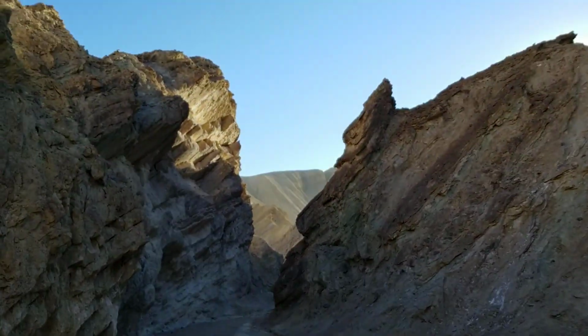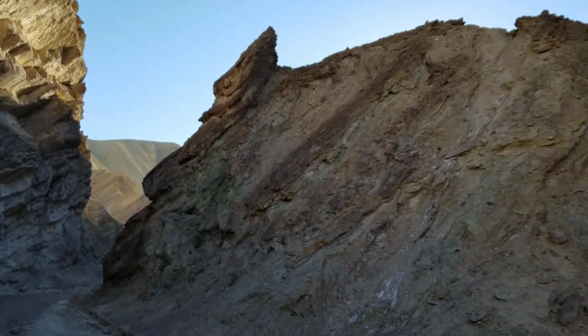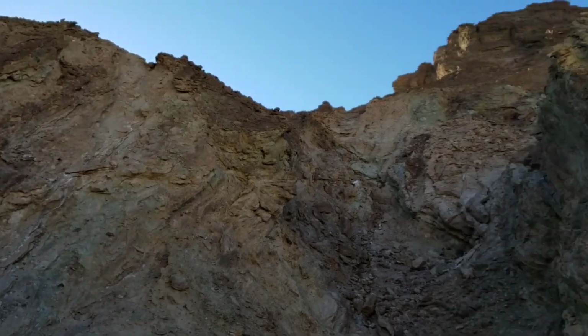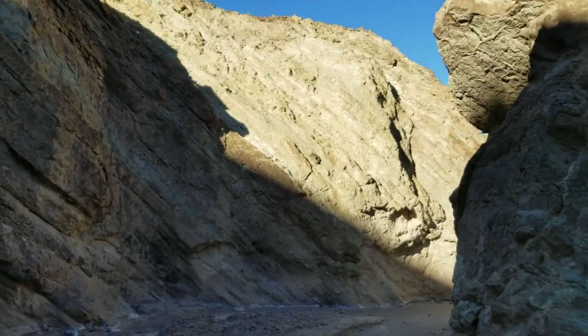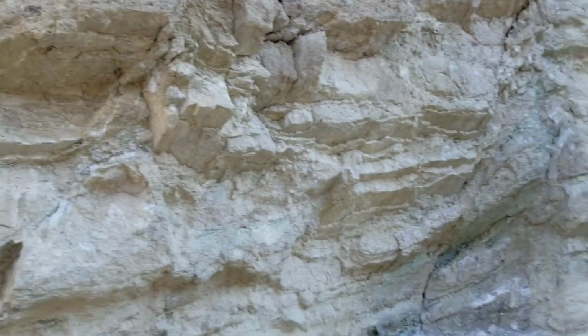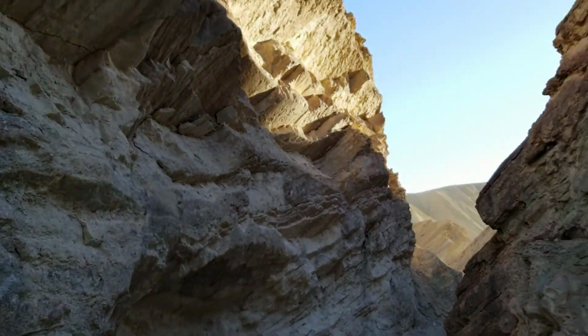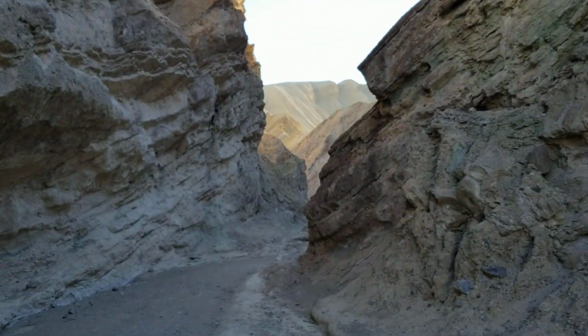Continuing to wind upward through Golden Canyon. It narrows and it opens a number of times. Beautiful formations.